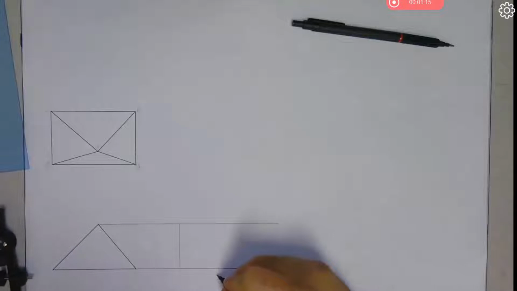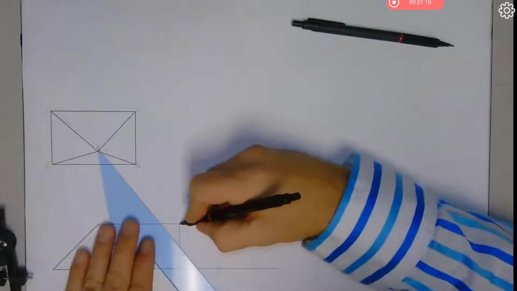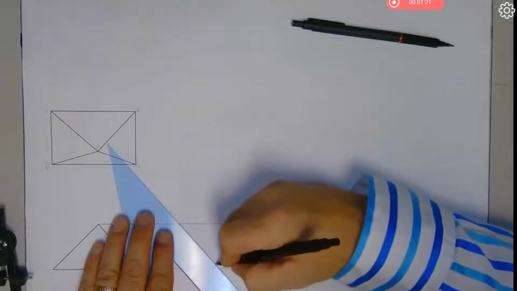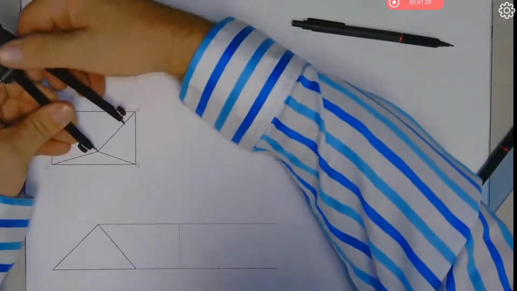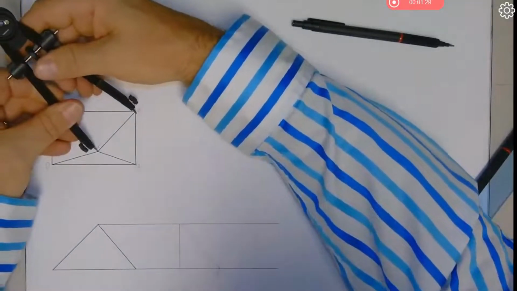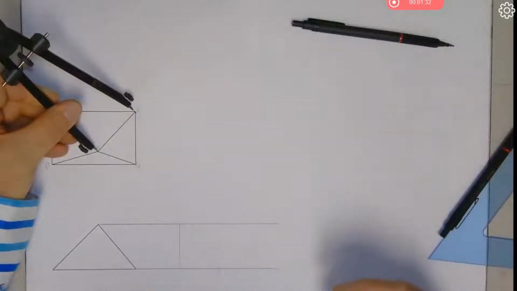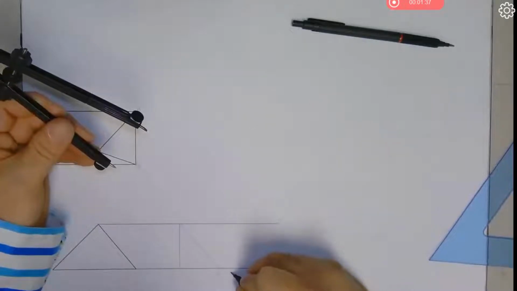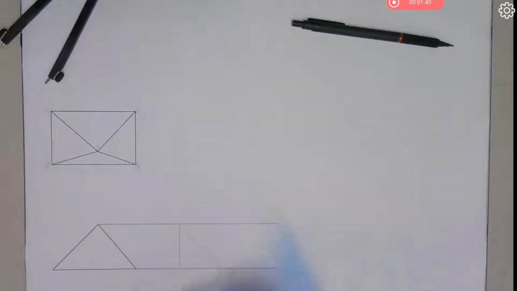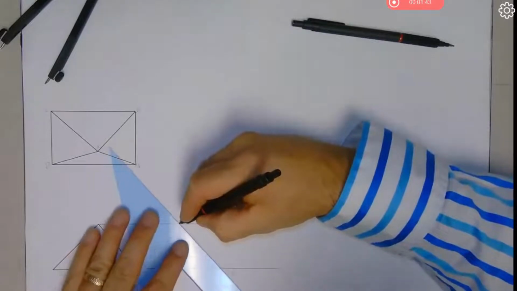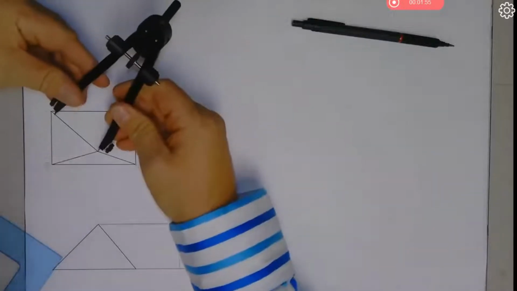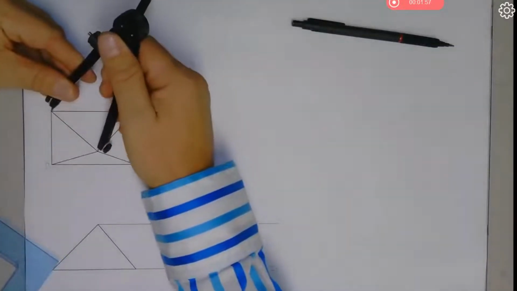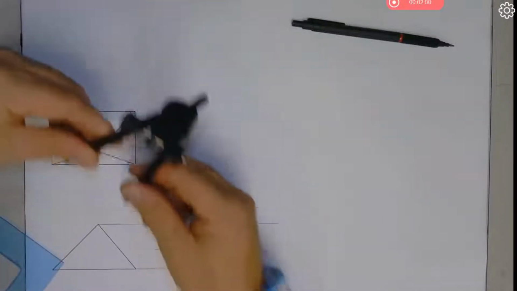That'll be point A. Point B. X line to B. I'm going to measure X to C. Double check.